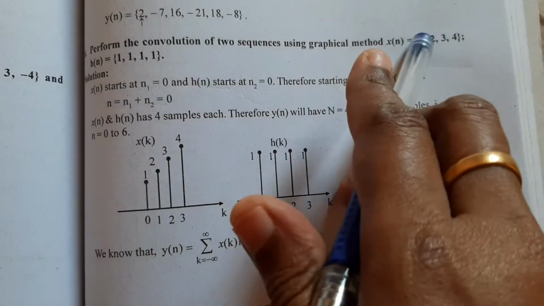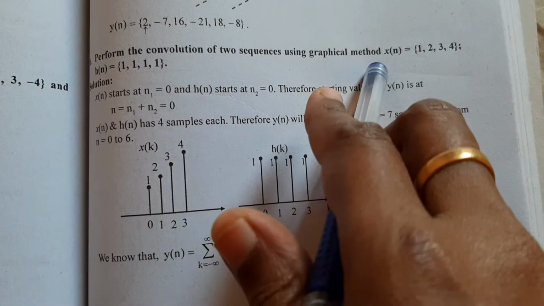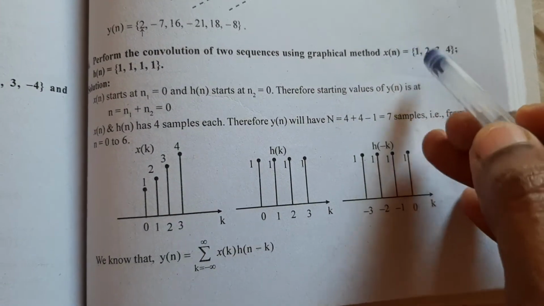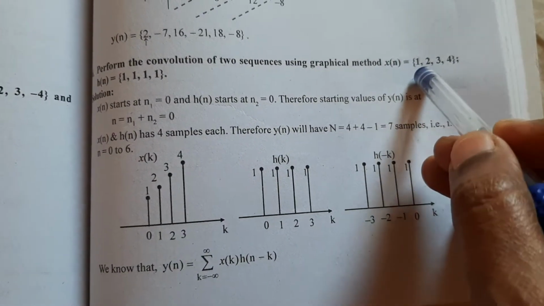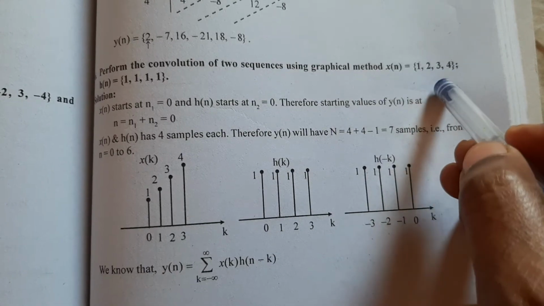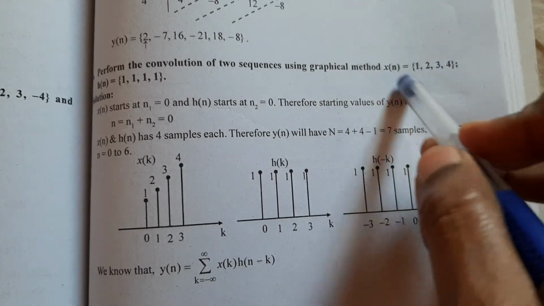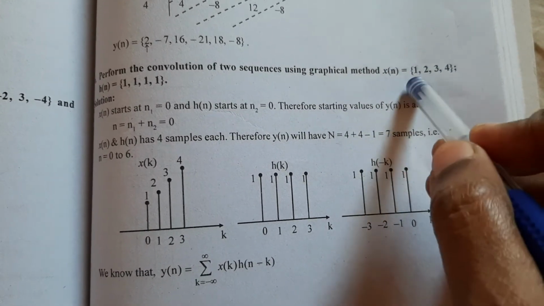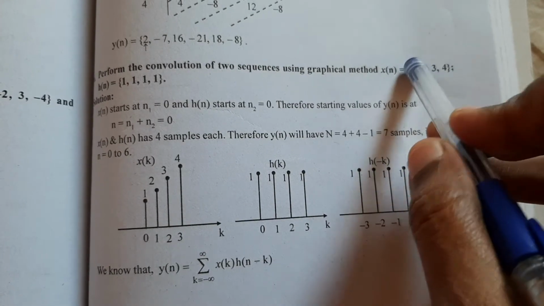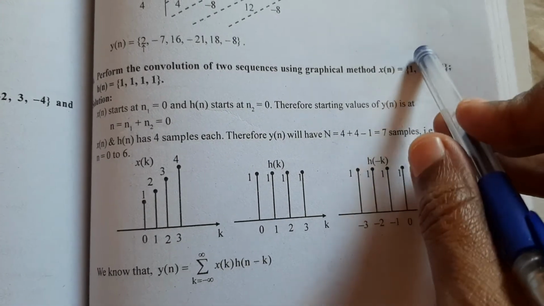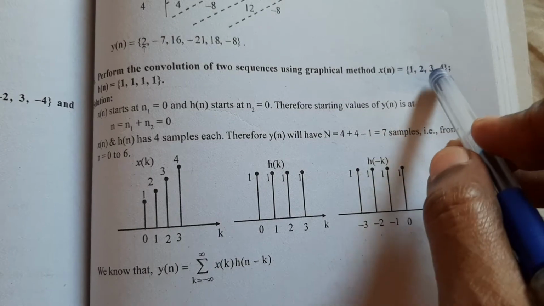So for that, here if you see the question x of n, what is the starting value? இங்க எங்குமே arrow mark கொடுக்கல, arrow mark கொடுத்தீங்கன்னா அதுதான் starting value. So here there is no arrow mark, so the starting value is here. இதுதான் நமக்கு starting value, 1 தான் starting value. So 1 place வந்து 0, 0, 1, 2, 3.